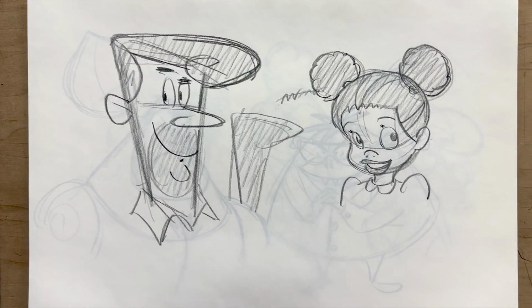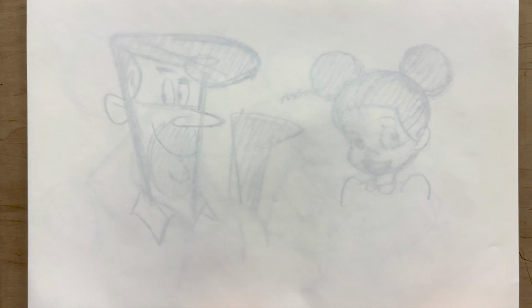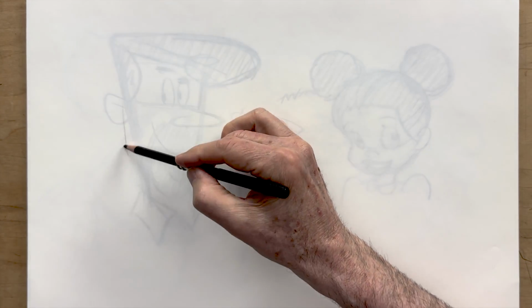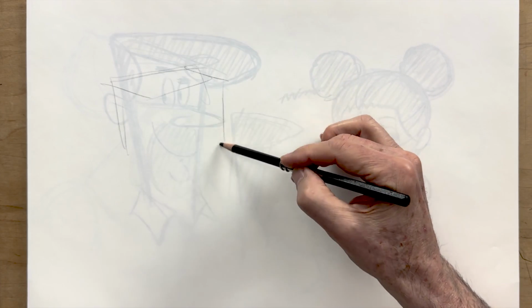Let's try one. Let's do an infant. A really, really young, a baby hairdo. We would do a square pattern.